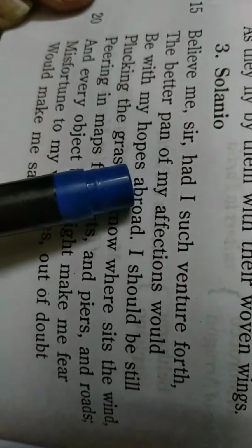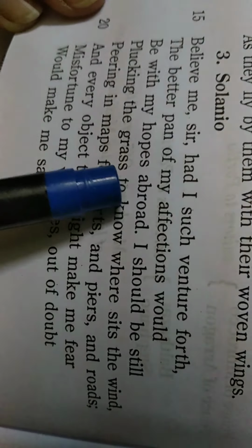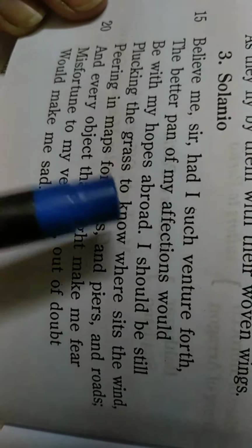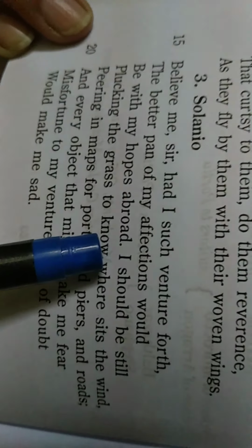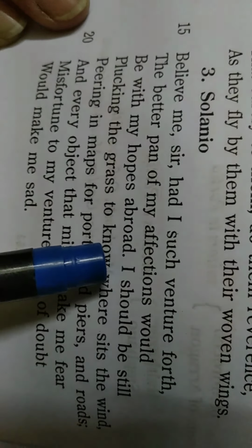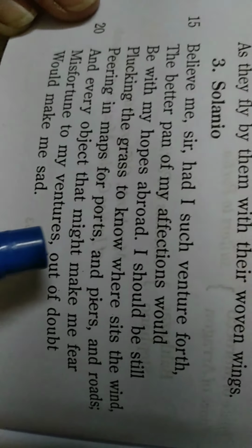That means Solanio says that your sadness is quite justified, because if I were in your place, I would certainly be thoughtful about my ships, because there were some perils in the sea, and we don't know what is happening with the sea, and that will make us certainly sad and thoughtful about the condition of the ships.